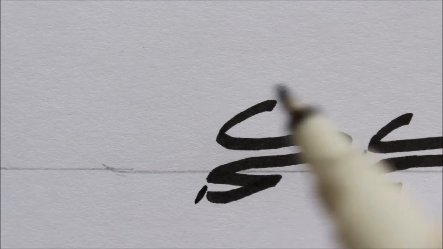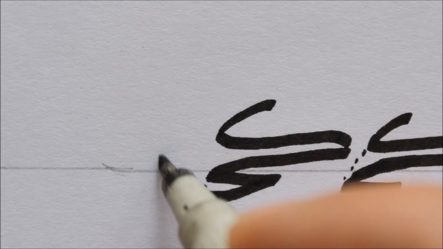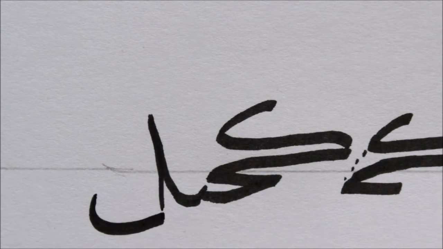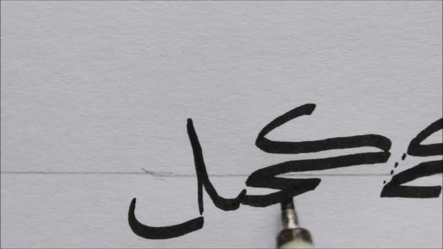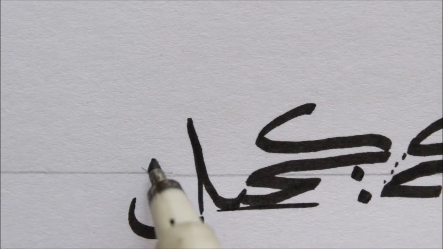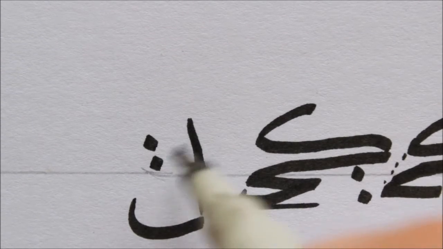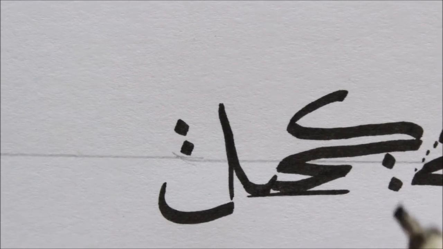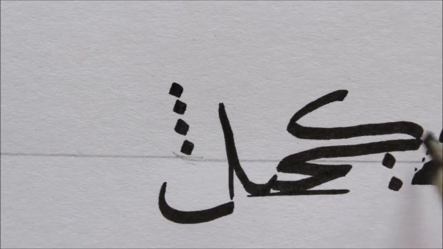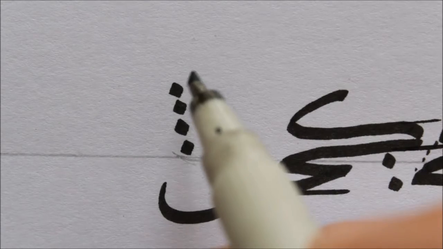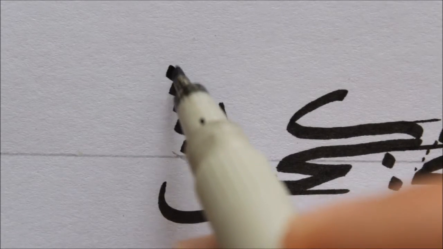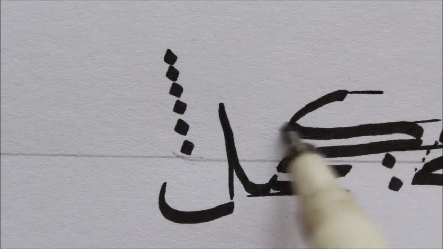But you have to be very careful because this drop below the line, it has to be above the line. So again, you measure 2 dots for the lower part, the ha, then another 2 dots for this part, the kaf, and then another 2 dots for the high edge of the kaf.